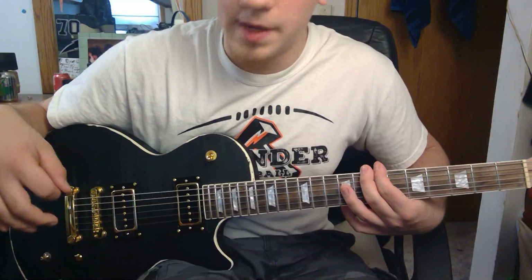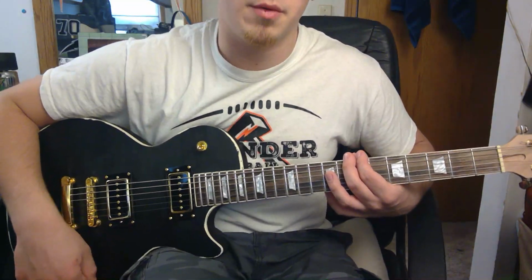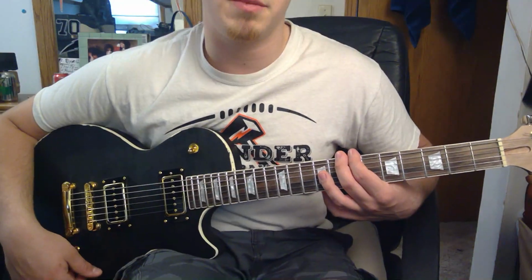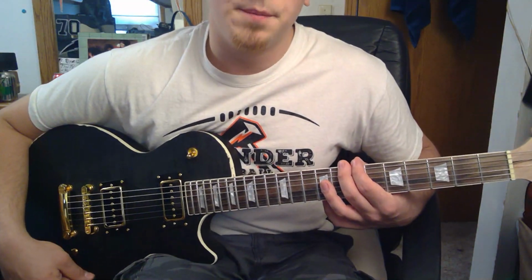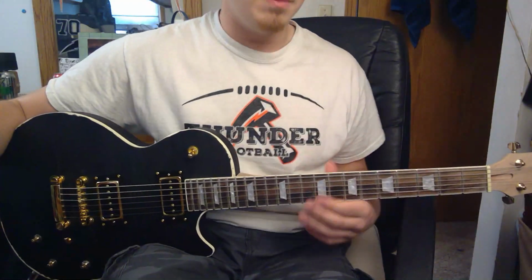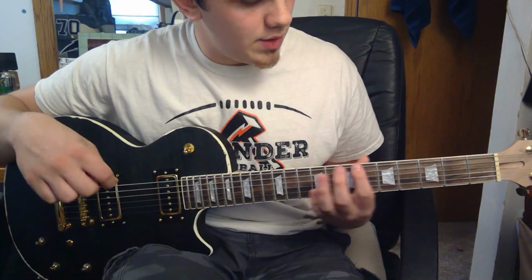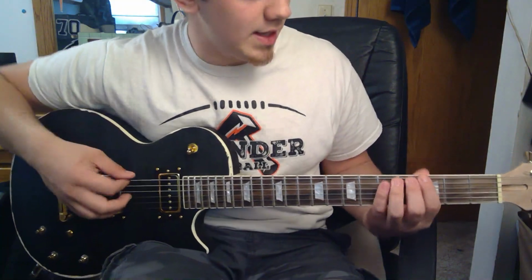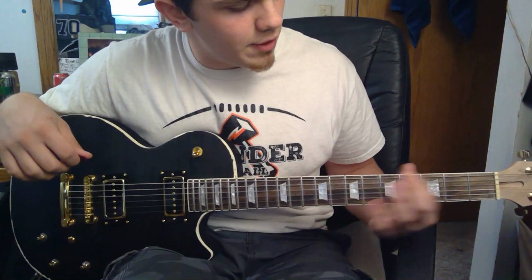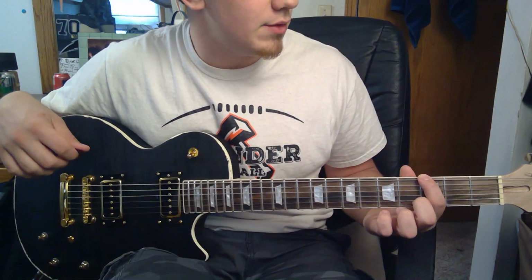So there is our major scale. Now, what do we learn from that? That is the basis of how all music is written, from the major scale. If you start your scale on these different notes, you get different things.